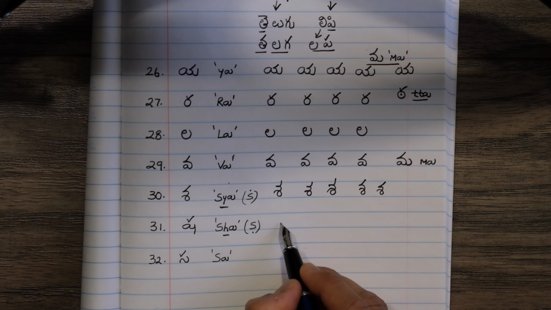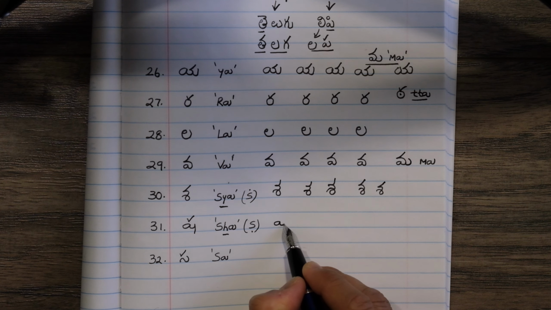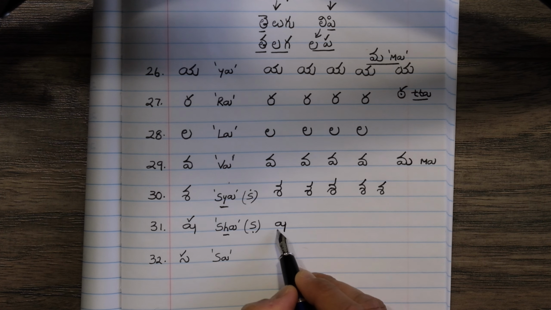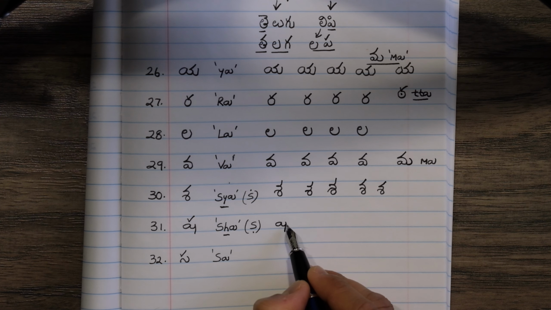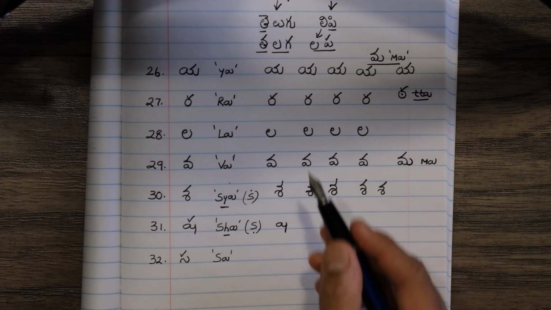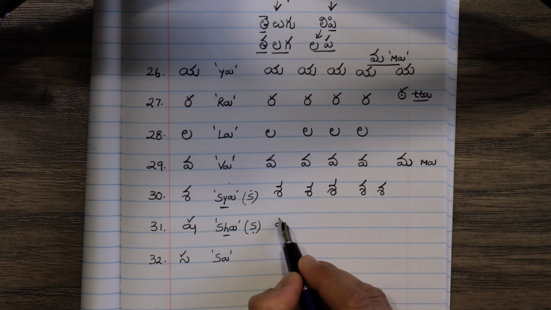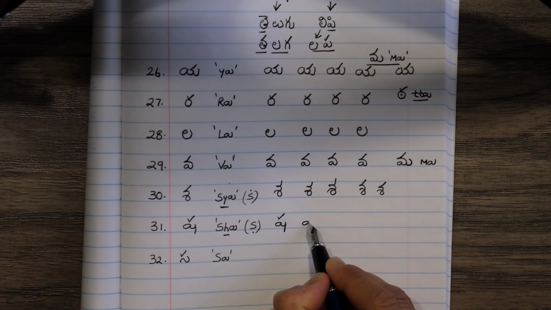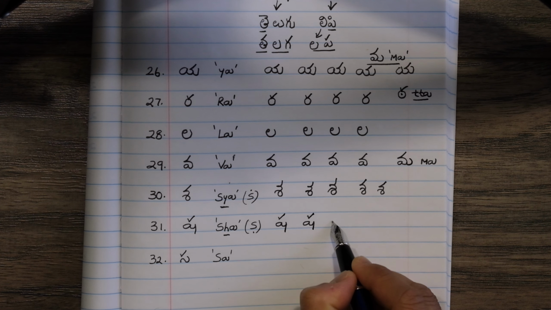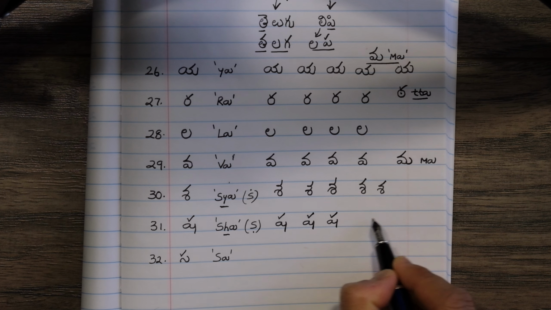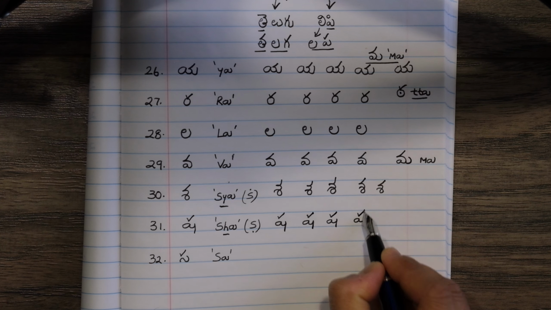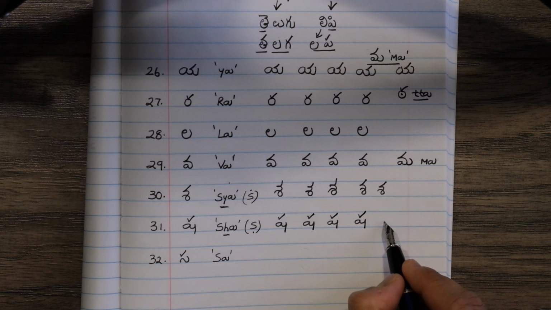This is sha. Sha is straightforward again. So sha is nothing but you have a circle and then a half moon shape, just like ma or ya or whatever, and then you extend a vertical line down and then put a tick mark. This is sha. Again sha. You see how I am pronouncing with the H sound, right? H sound.